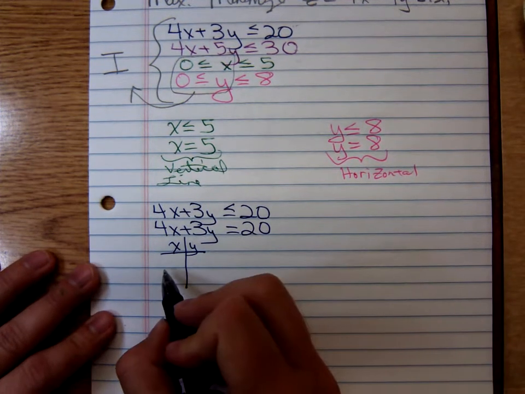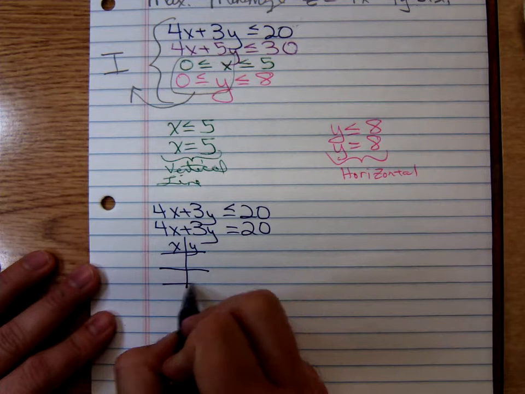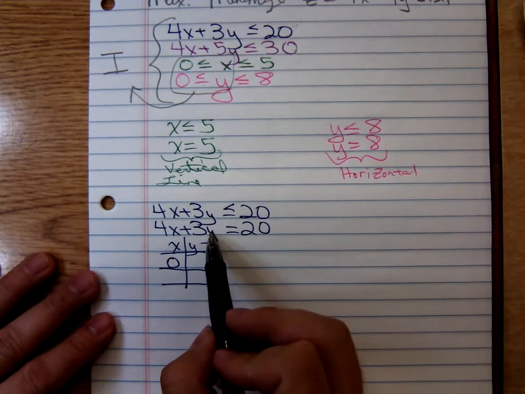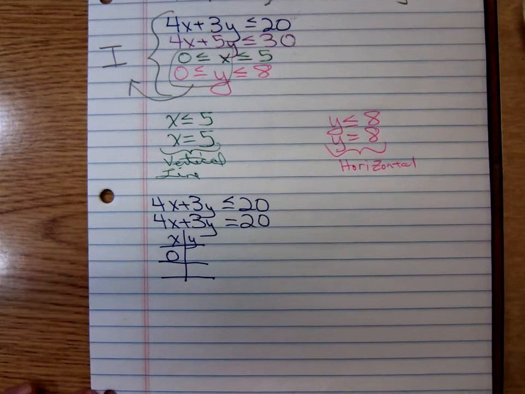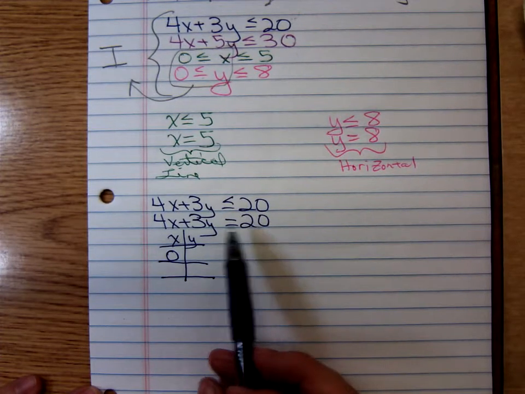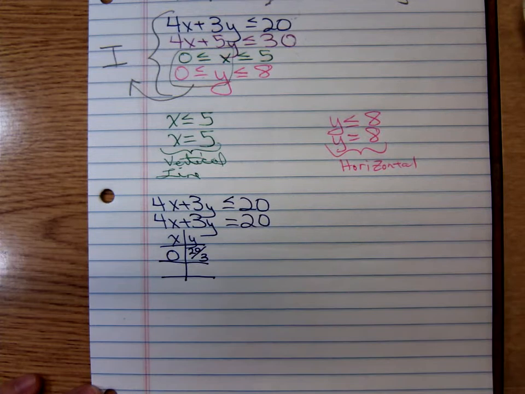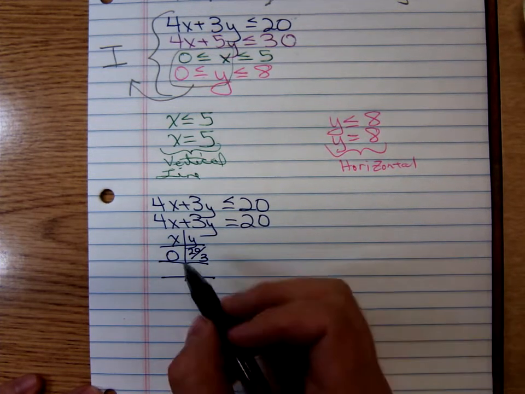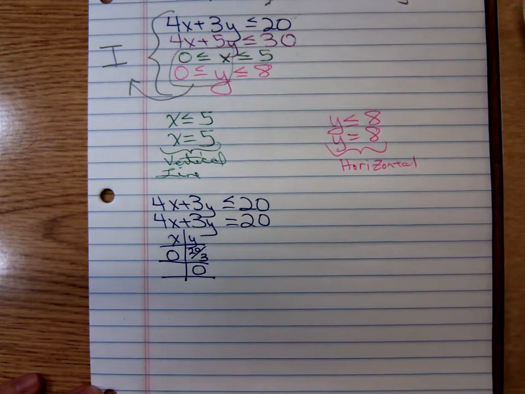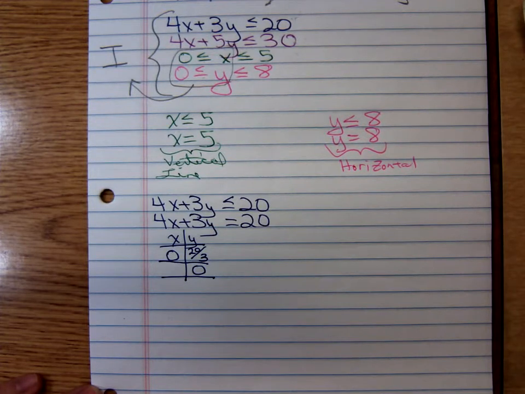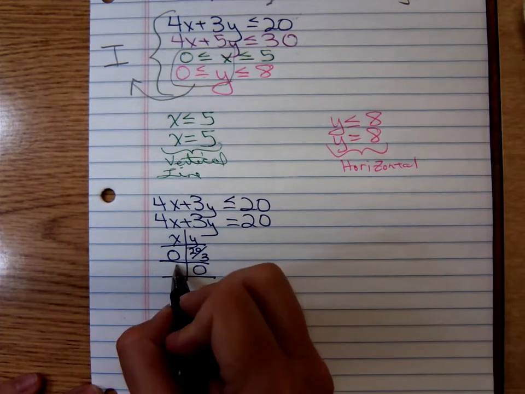So you usually need to know those intercepts anyway. When x is 0, what's y? I'm getting 20/3. And when y is 0, what's x? 20 divided by 4, I agree with 5.